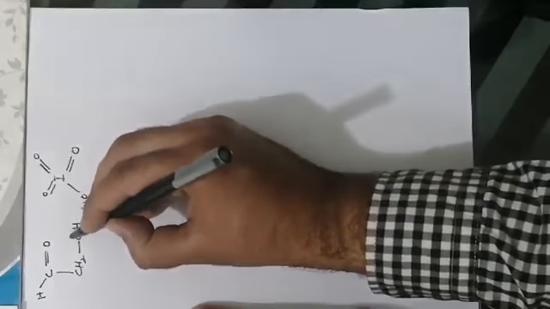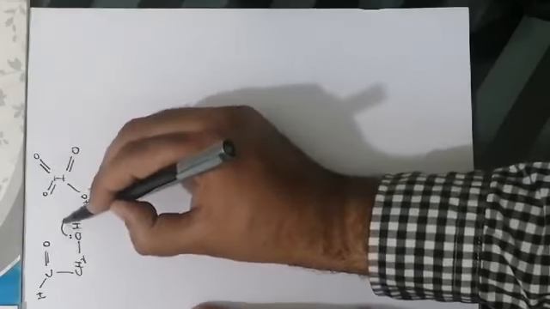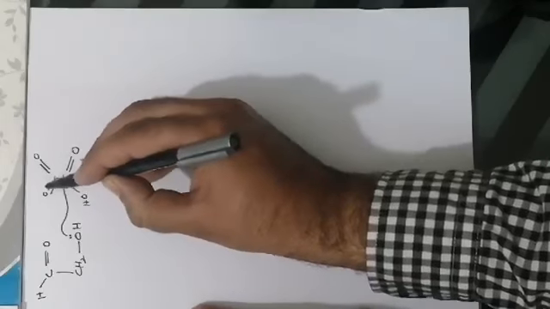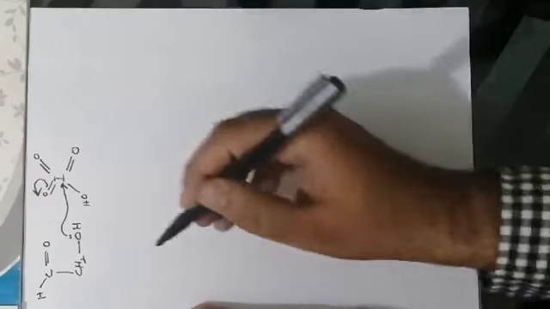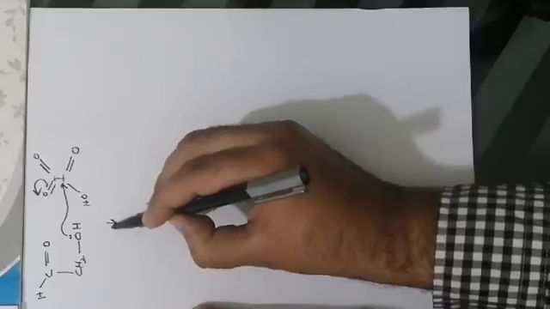So what happens in the first step, that this attacks on this iodine, this bond moves over here, you get this.